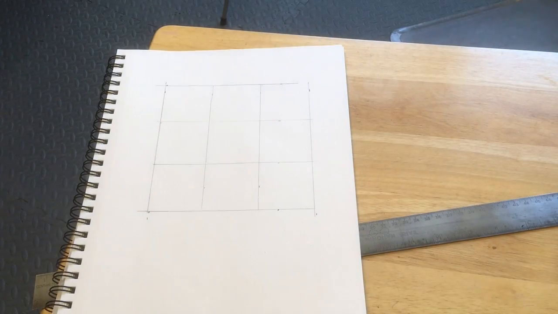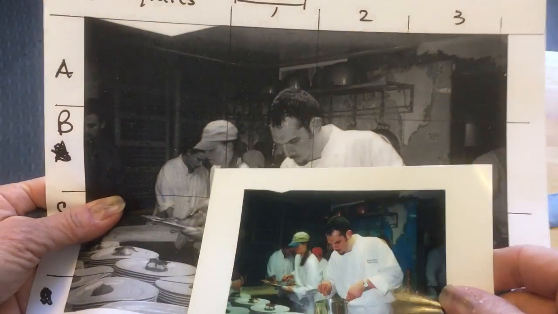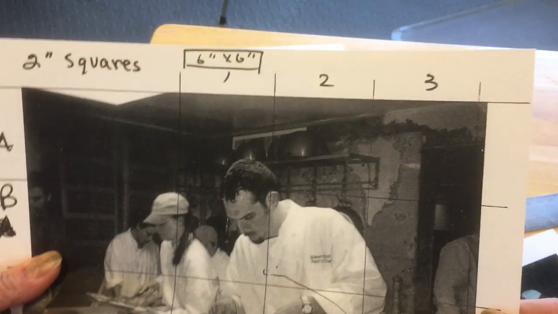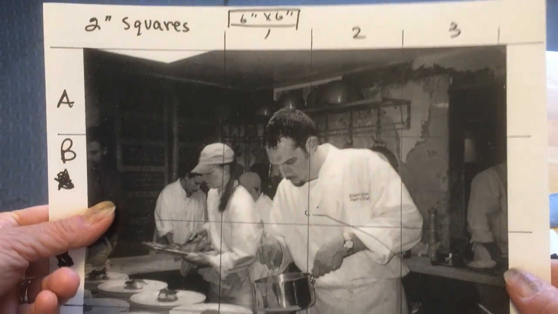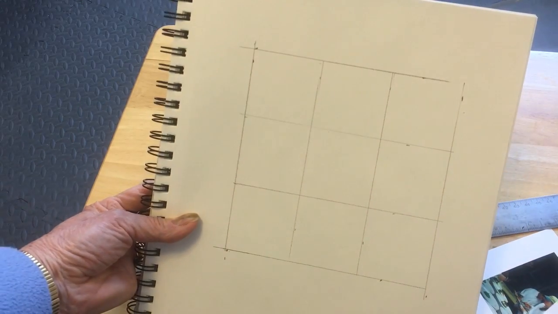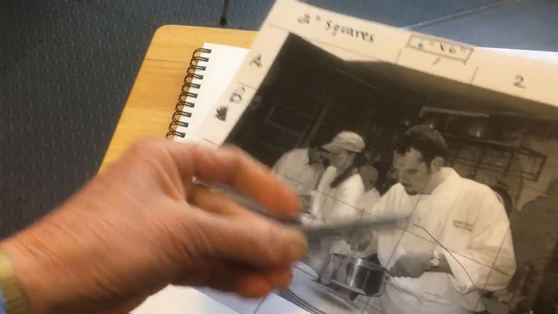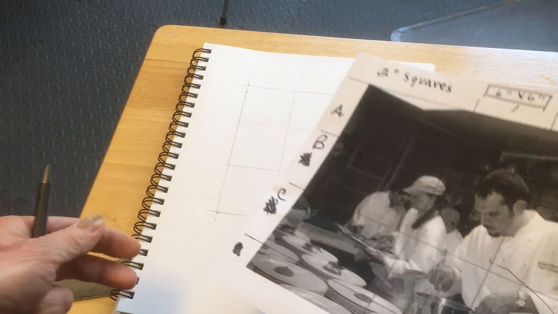If we're doing it from a picture, we can block it off right on the picture. So here I have the image, I made a copy of it, and I blocked it off in 2-inch squares. So this whole thing is 6 by 6 inches. And then I blocked off on my drawing pad a 6 by 6 area with 2-inch squares. So I'm rendering this exactly the same size, which is one way to go. It just works out that that would be an okay size to work with.